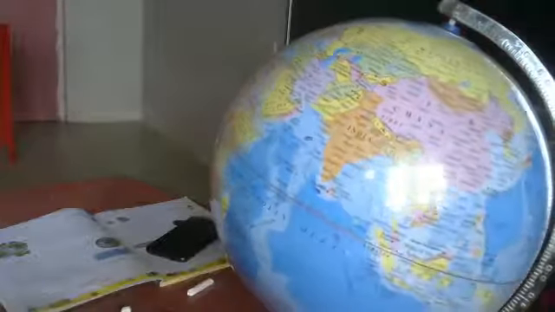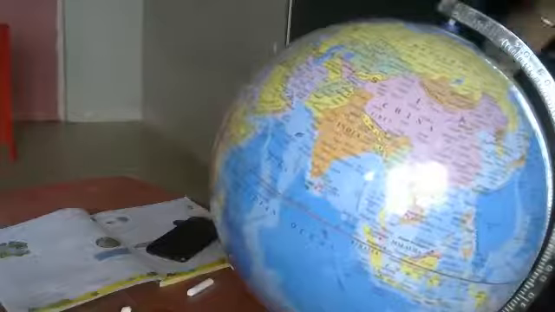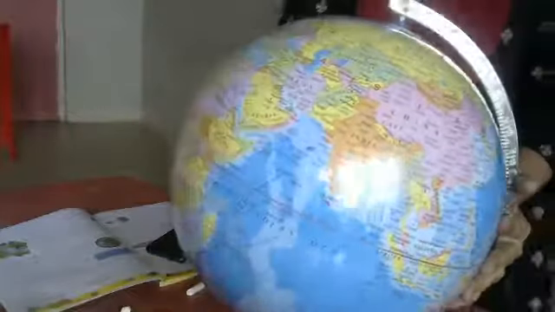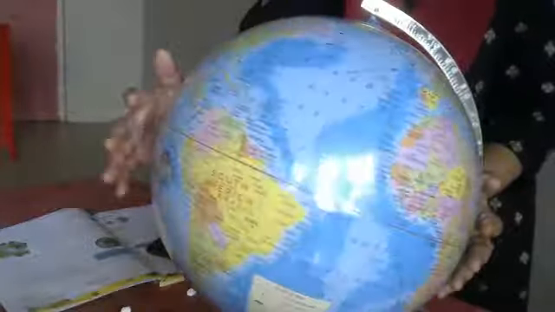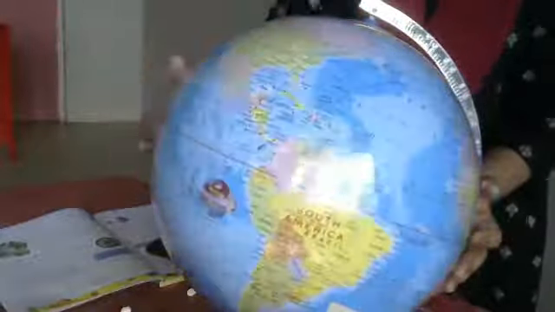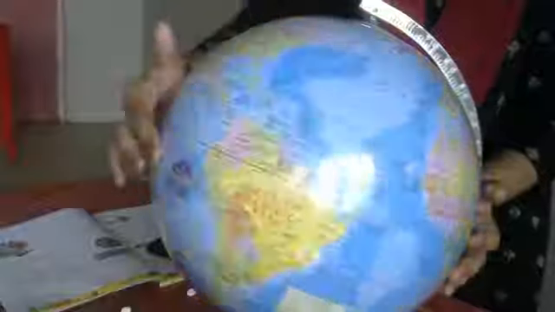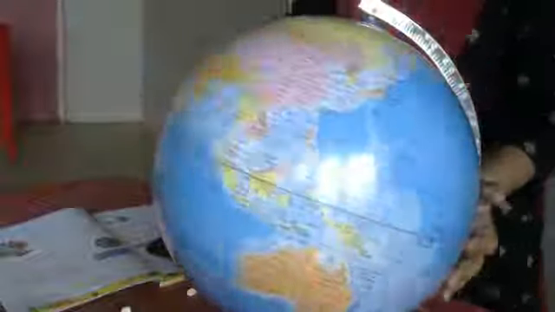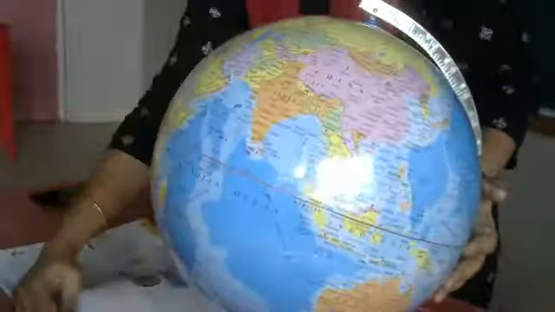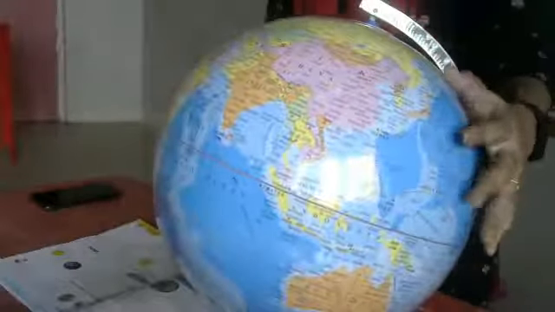See, this is called rotation. Okay? The earth never stands still. It always rotates on its path, that is called axis. Okay? It always moves. Rotation causes day and night. How does it cause day and night, children? The earth takes 24 hours to complete one rotation.